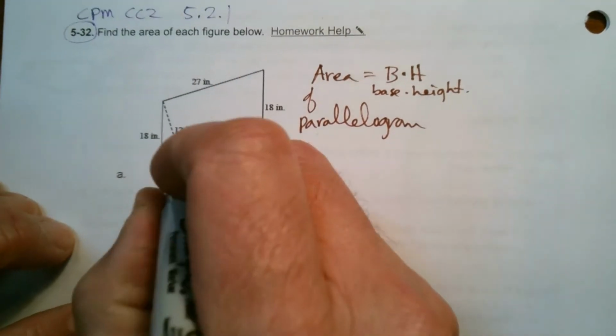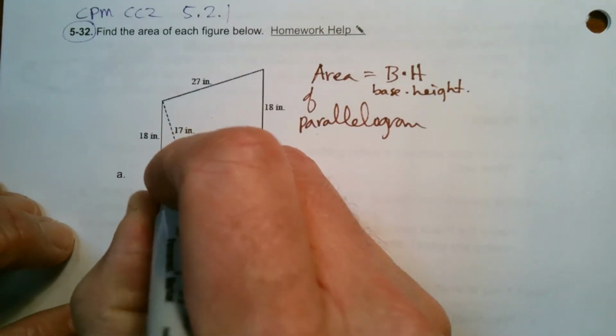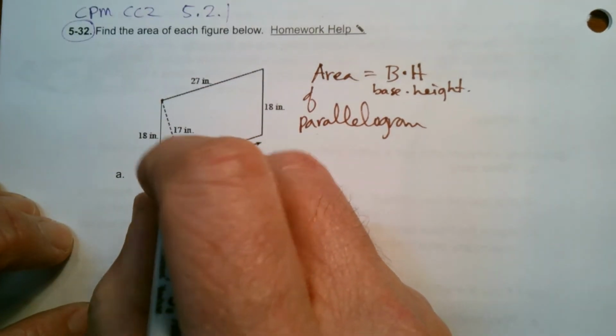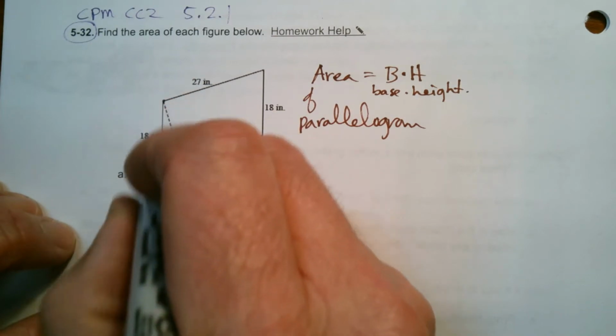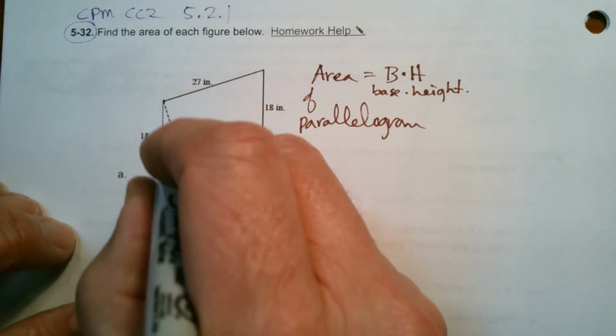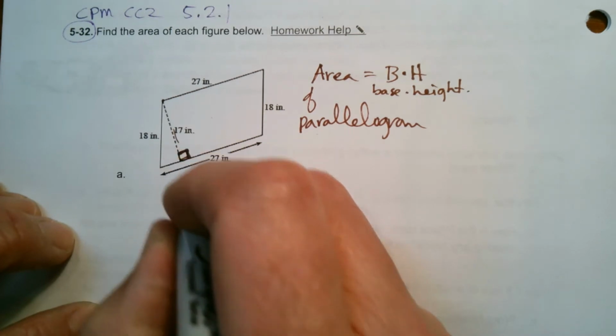But your height always has to be from the top to the bottom at 90 degrees. So my height is not 18, because that's at a slant. Height always is measured at a 90 degree angle.